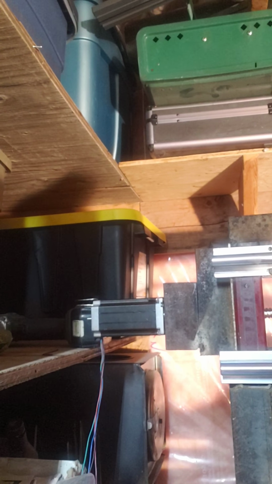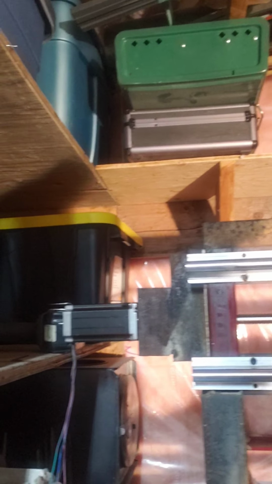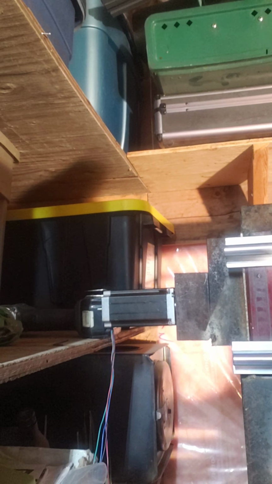Let's see here, that's the X-axis right there. So that's my least proud moment right there. I'm not too pleased with it, but it's working. And this is the Y-axis. Works pretty good. So I have this going.